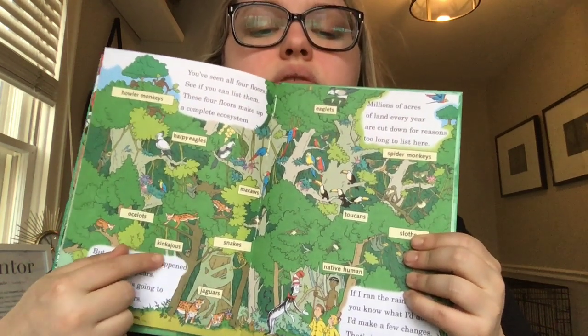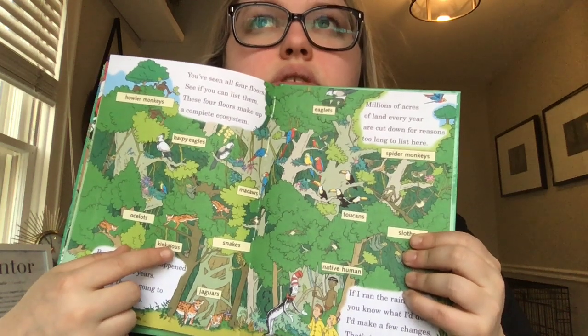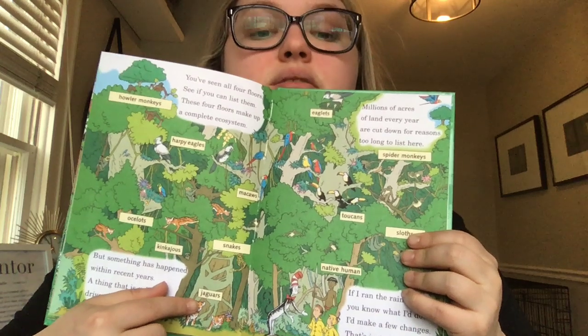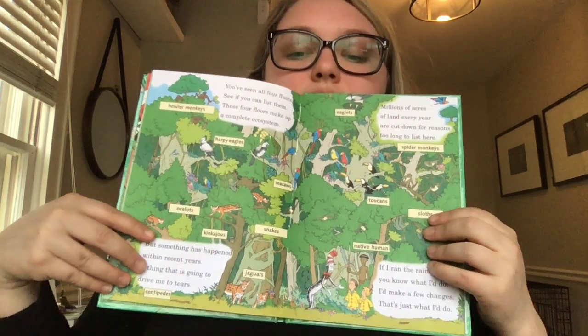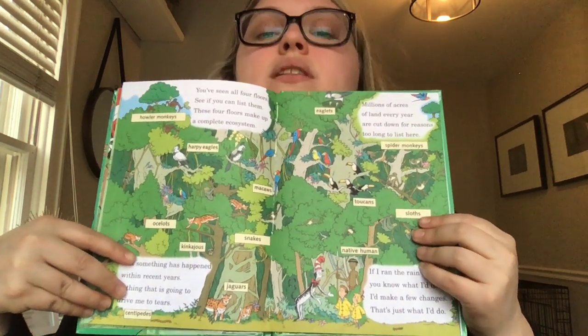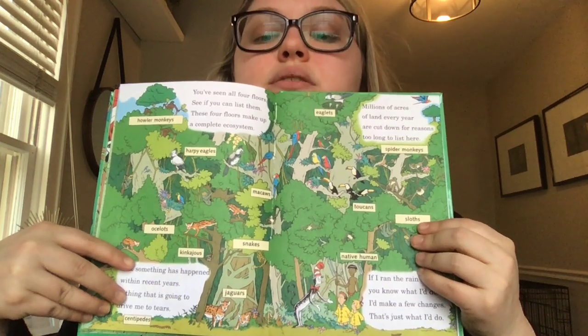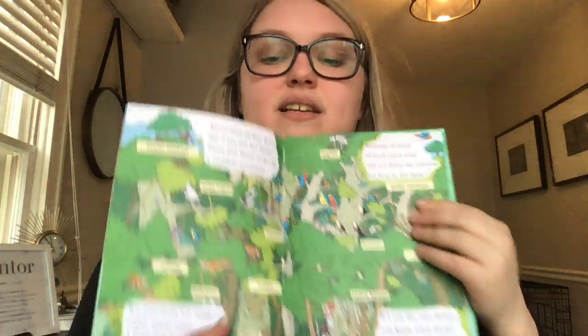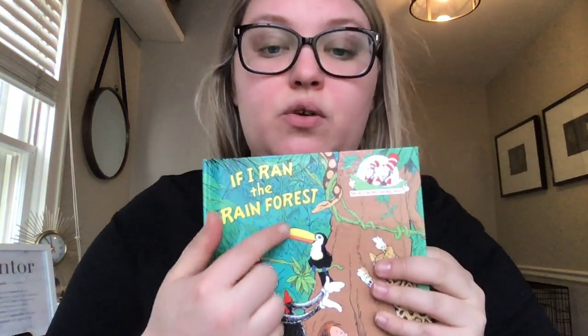Or kinkajows. Kinkajows. Okay. And jaguars. Okay. There are lots of animals that live in the rainforest. And the Cat in the Hat says, if I ran the rainforest, here's what I'd do.